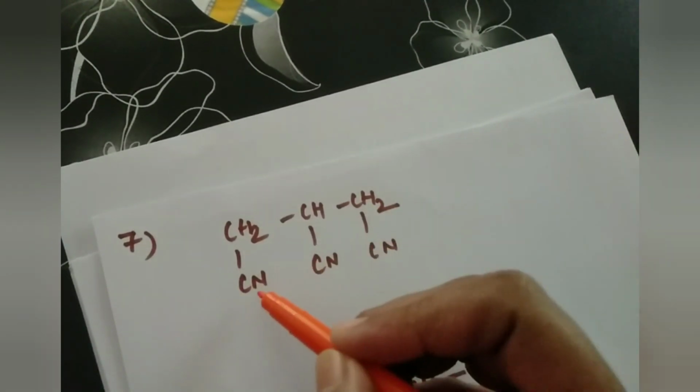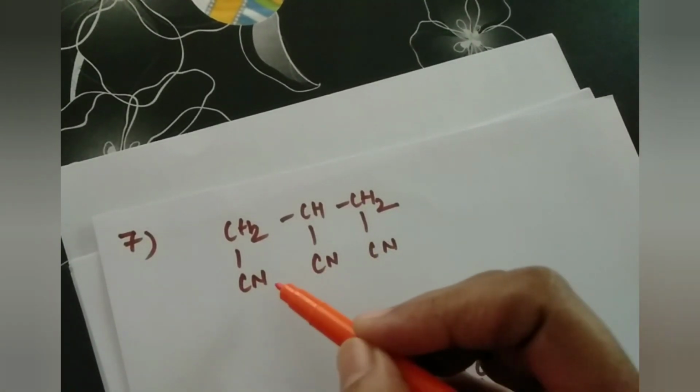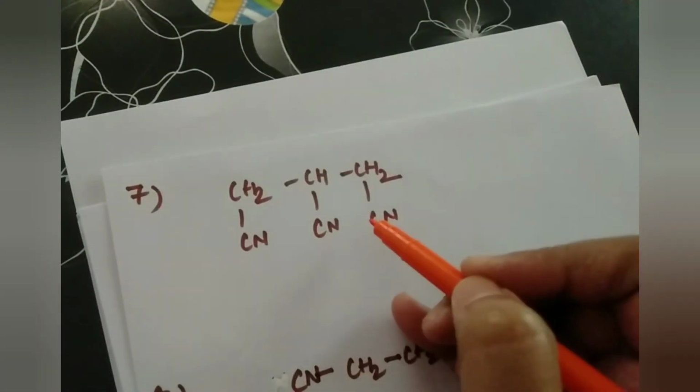Okay, now next rule. See here, this is the organic compound. This is an organic compound where, the rule we studied, more than 2 similar carbon content functional groups are directly attached to the parent chain.